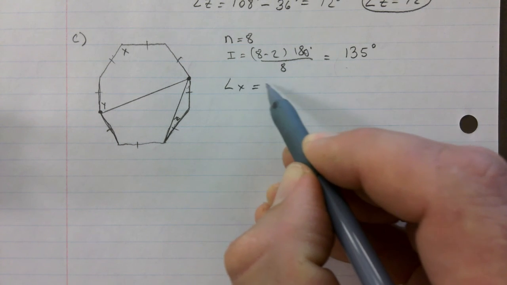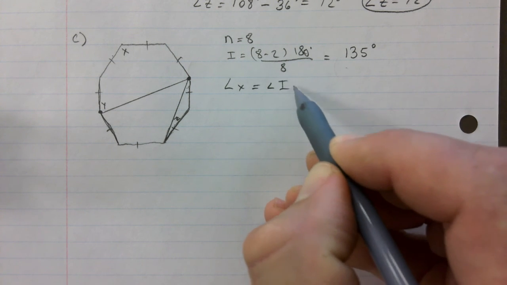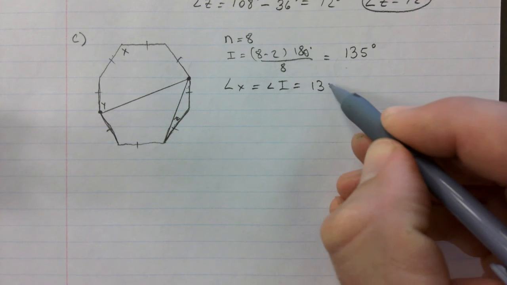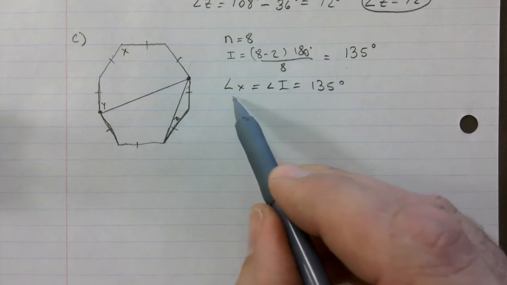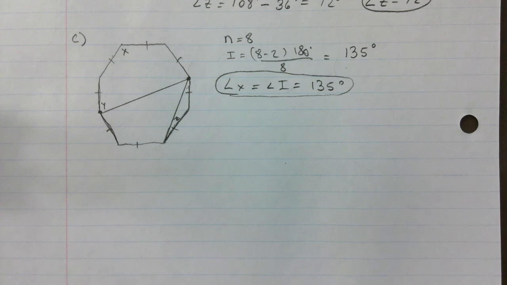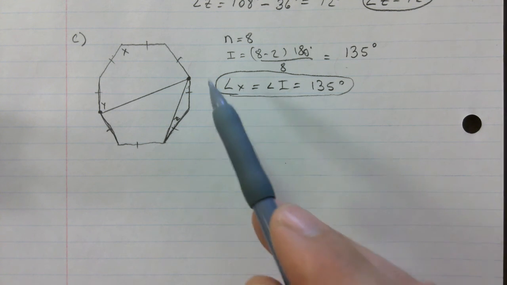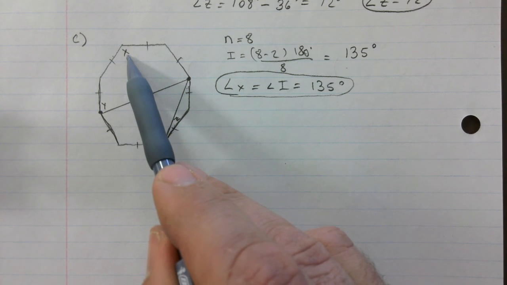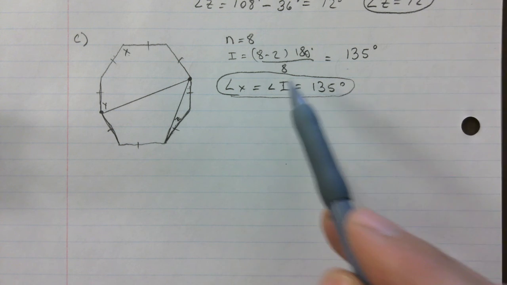Angle X happens to be the same as angle I, and we'll just say that that's 135 degrees. I hope that doesn't confuse you. It's just saying that way you don't fixate on the letter, right? You're just like, whatever that would have been. That is our interior angle, which is 135.